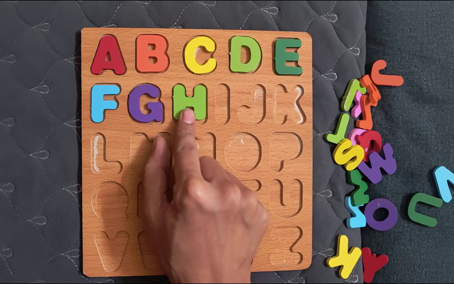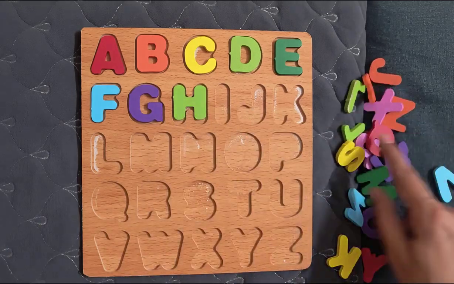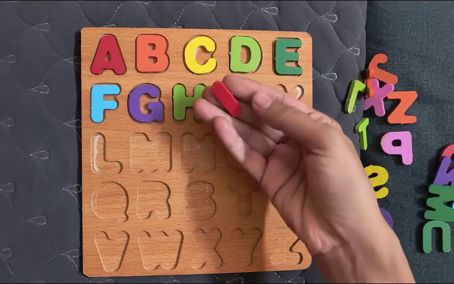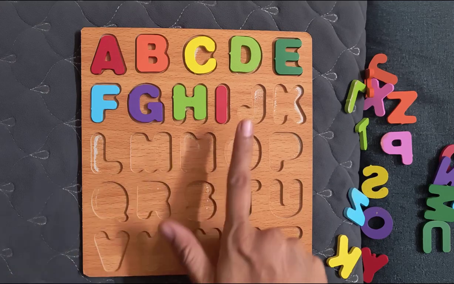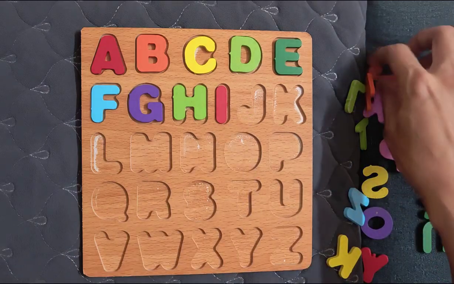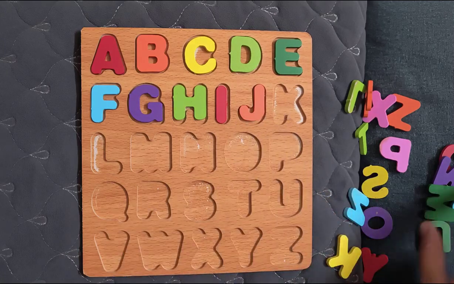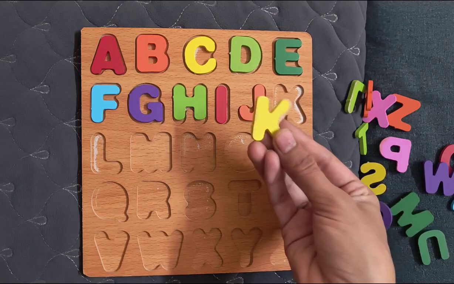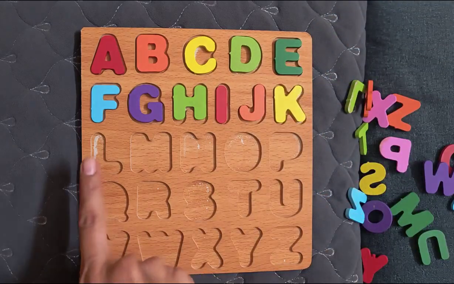H for hen. H is for hen. I. Where is I? Yes, it's I. I for ice cream. I is for ice cream. J. J for juice. J is for juice. K. Where is K? Yeah, this is a K. K for kangaroo. K is for kangaroo.